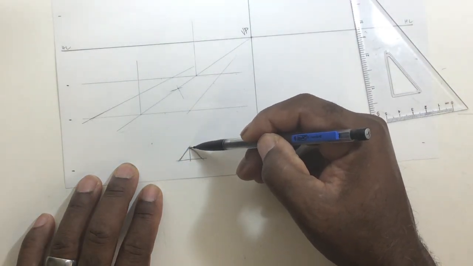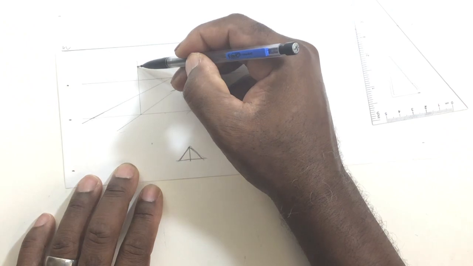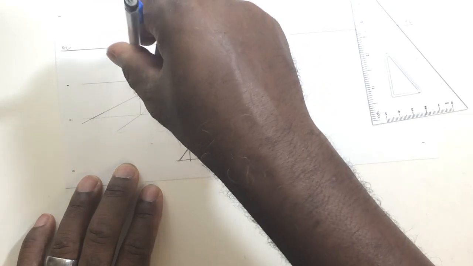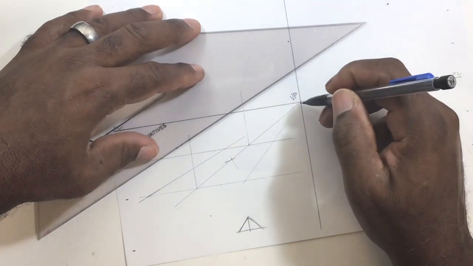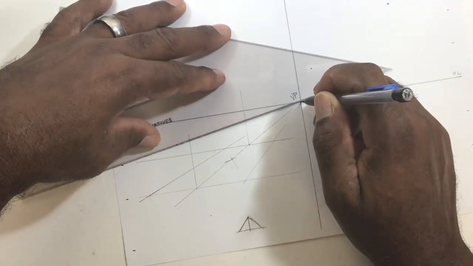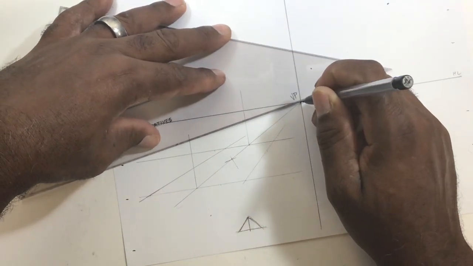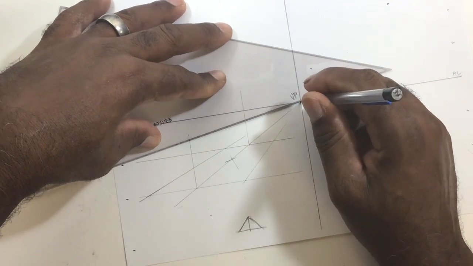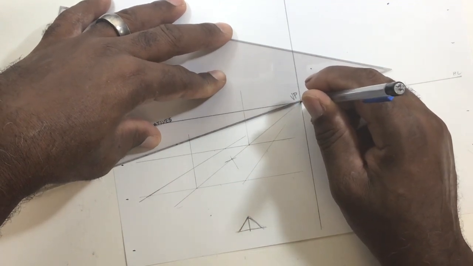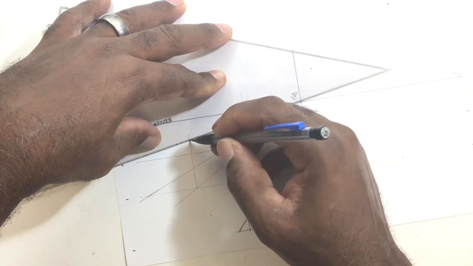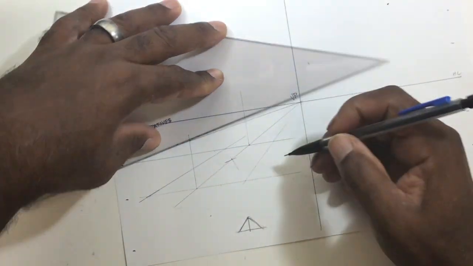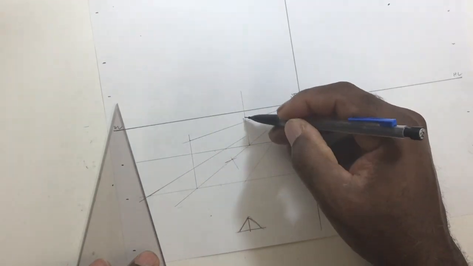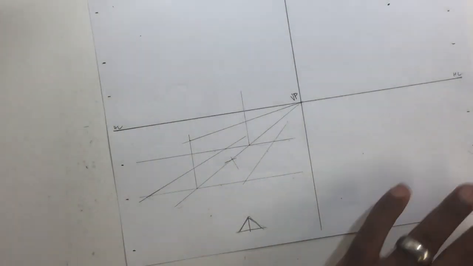Now I'm going to just go ahead and establish the height, which will be here. I'm just going to pick it arbitrarily. I'm not going to measure it or anything like that. Don't worry about true height or any of that stuff. It's just an arbitrary choice for the height of that line. And once I get that, all I have to do is strike a line from that point to the vanishing point. And so I get that height, okay?